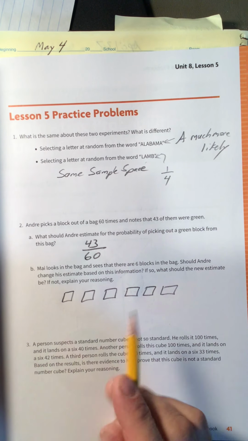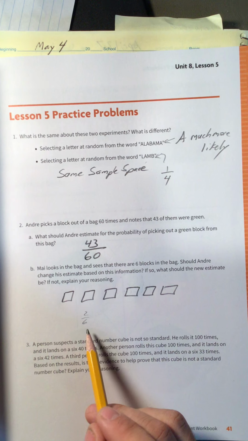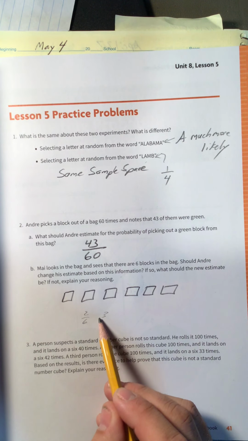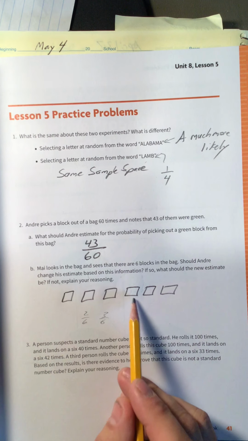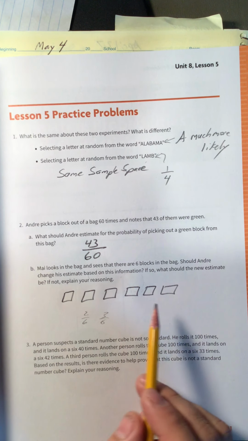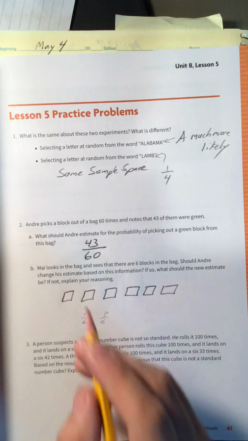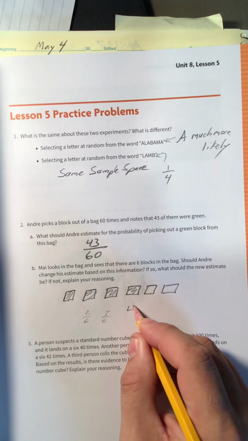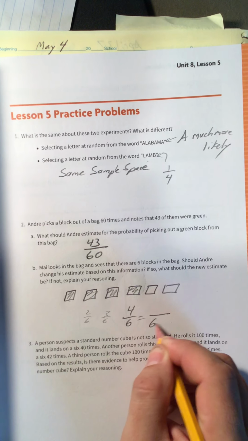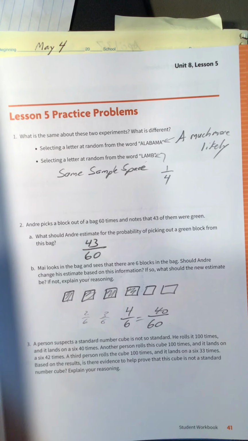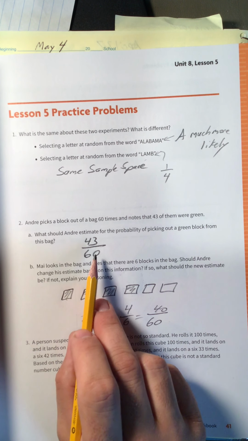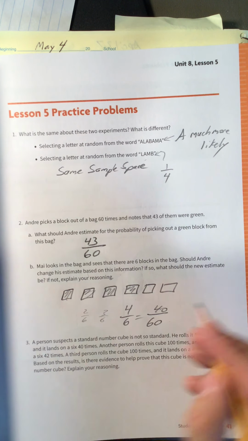2 out of 6, if 2 out of the 6 were green, take it times 10, I'd get 20 out of 60. This would be 30 out of 60. This would have been 40 out of 60. So basically, which one is closest to his experiment? Okay, I would say 4 of them are probably green. 4 out of 6, if you do it 60 times, you should get around 40 green, which is really close.